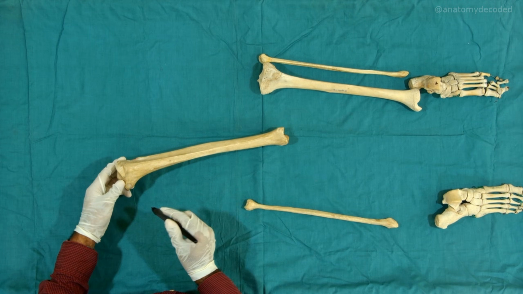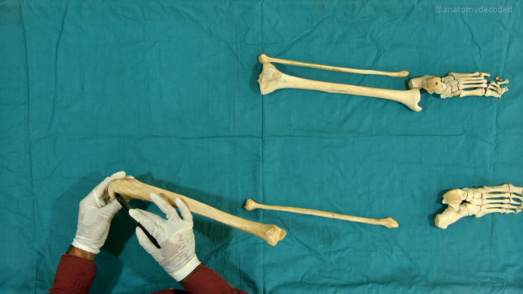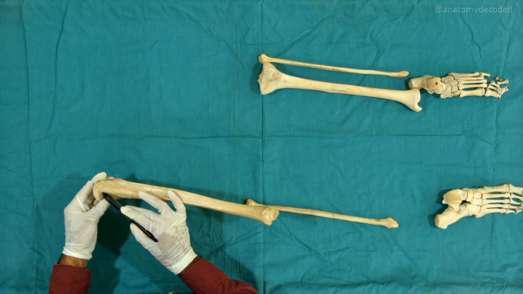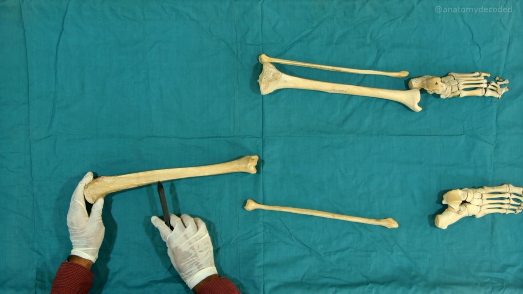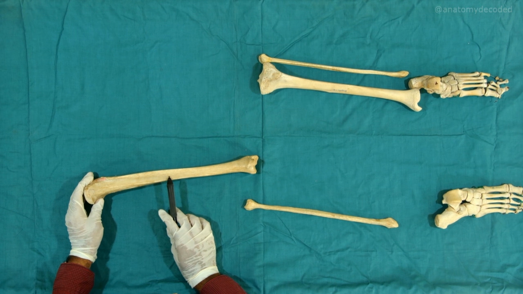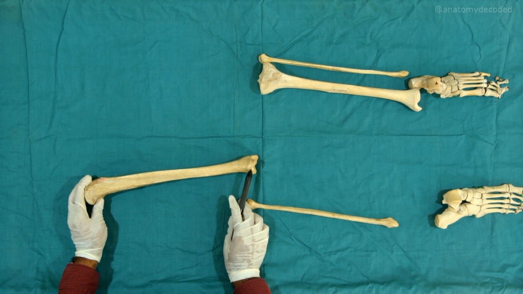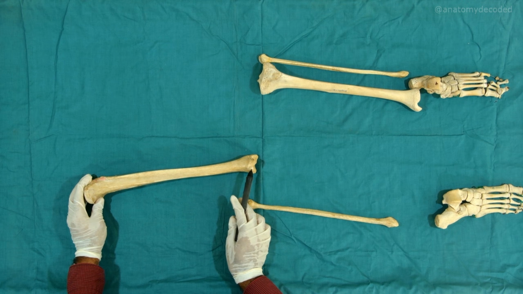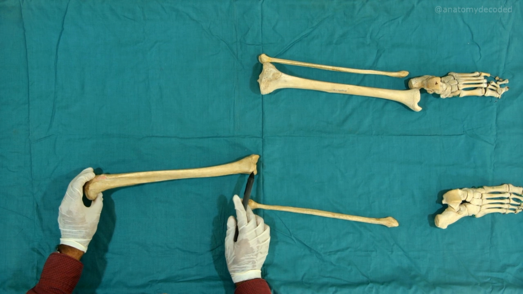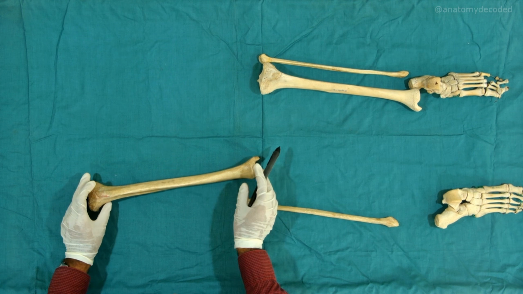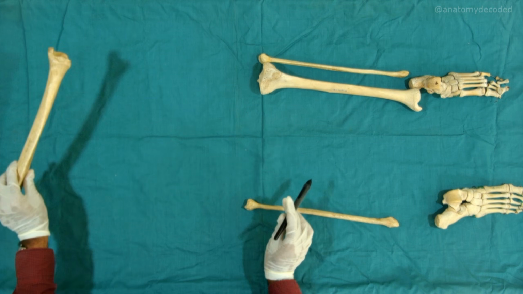The superior tibiofibular joint articulation is here, and that's a plain variety of synovial joint. Then the middle tibiofibular joint is the interosseous membrane. That's a fibrous joint, syndesmosis. The inferior tibiofibular joint is also a fibrous joint of the syndesmosis type. Okay, so this was about the tibia.